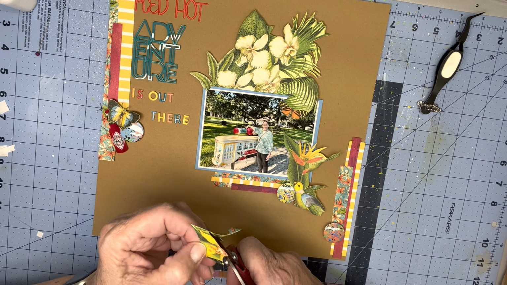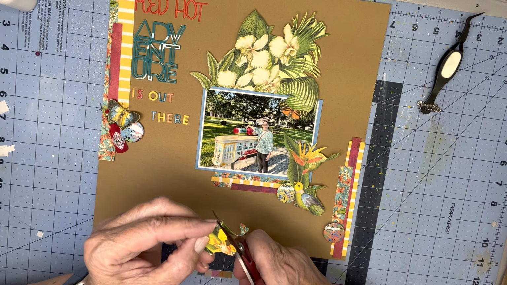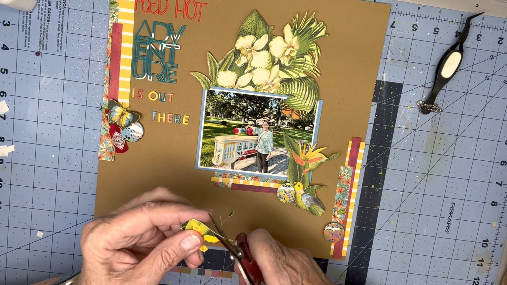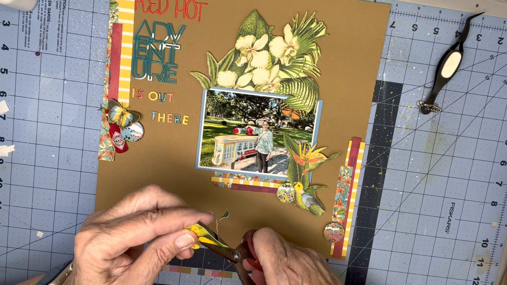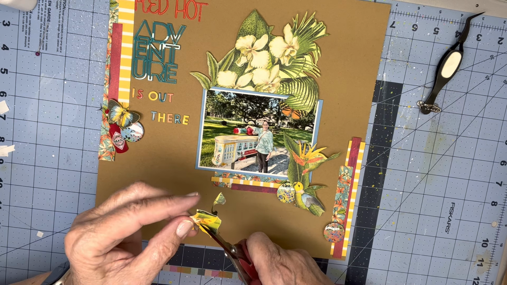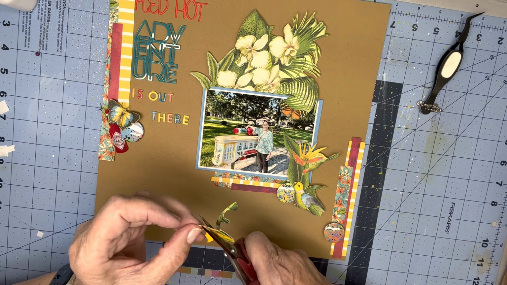I will bet that in the spring there are lots of irises in the marshes around Avery Island. So this paper is just perfect to document that place and our visit to that place.